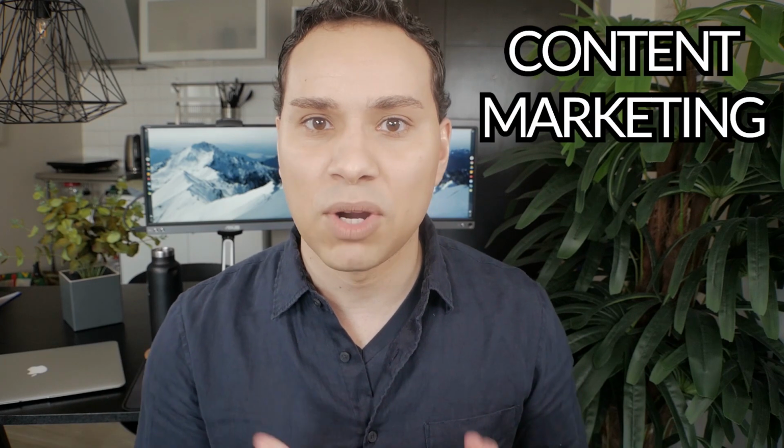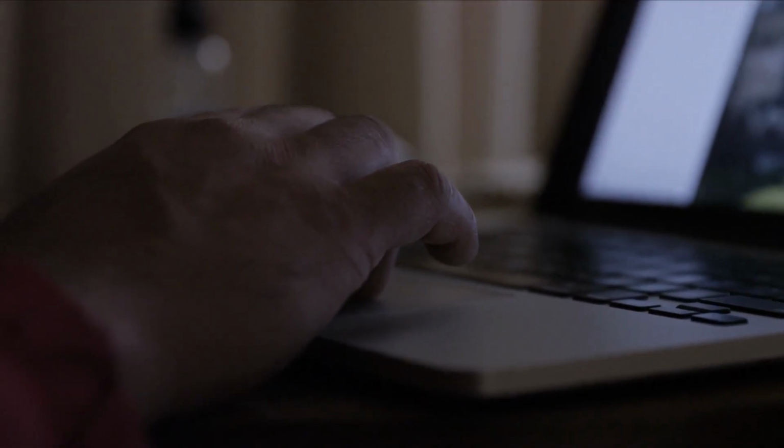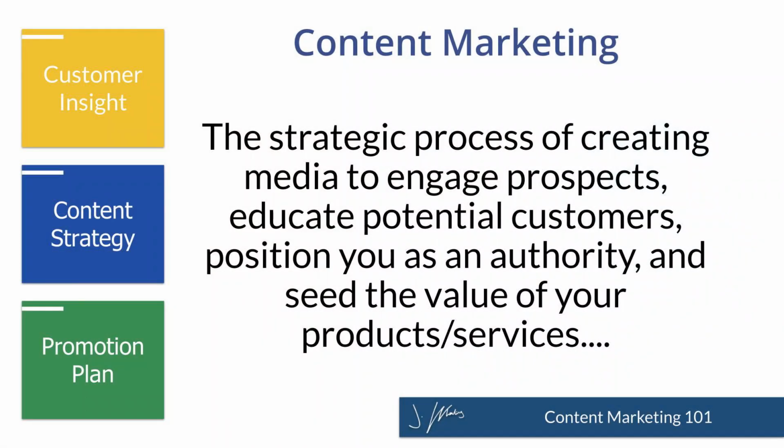So with that, let's jump in and kick things off with what the heck content marketing is. Content marketing is one of those marketing strategies that seems to have a lot of different definitions, and at the end of the day, there's only one that's going to allow you to create content that will consistently bring in leads on autopilot. So this is going to be our definition as we dive into the 3 steps.